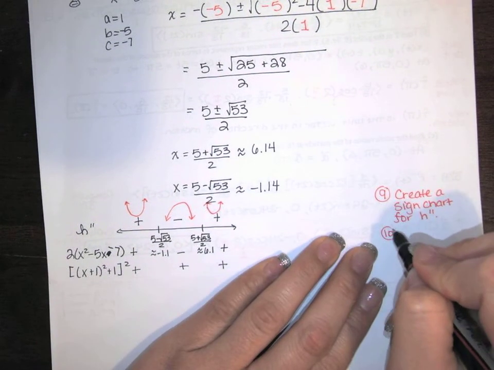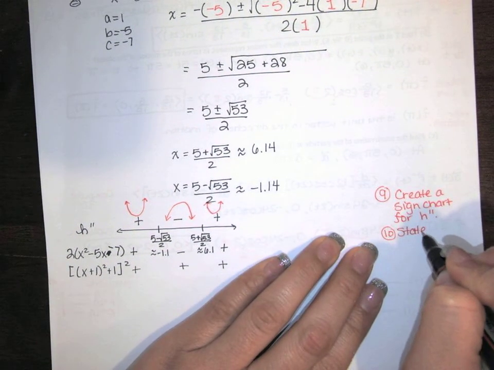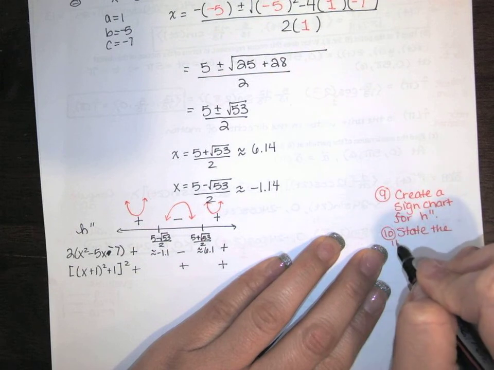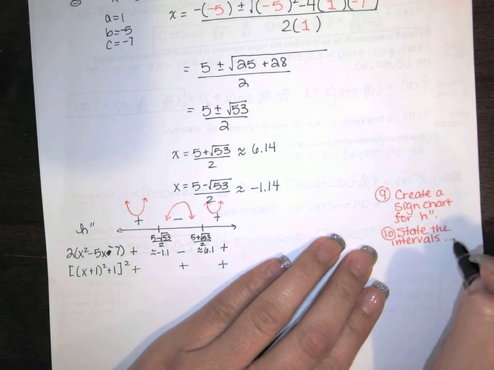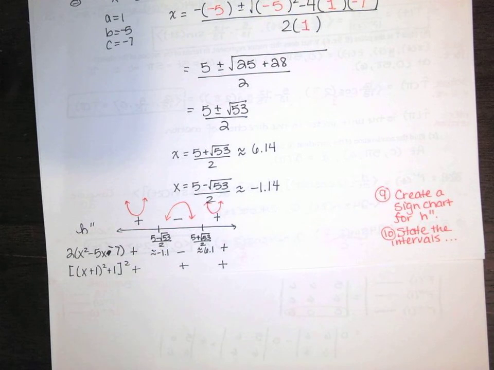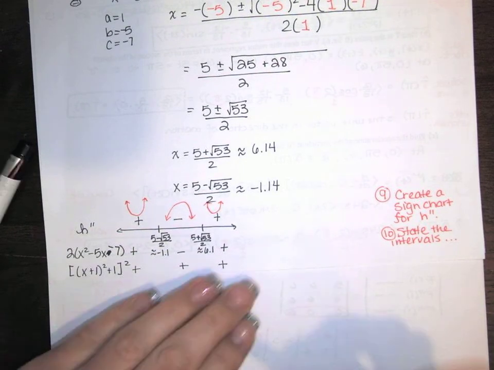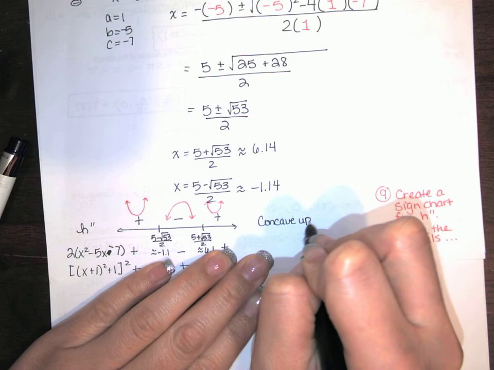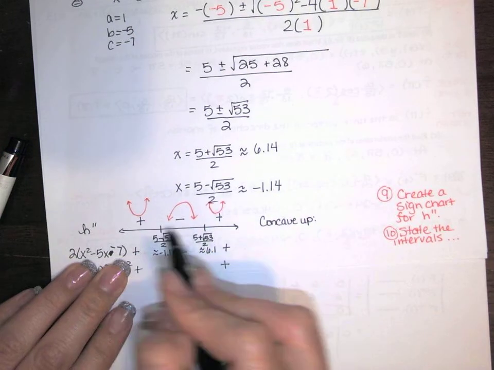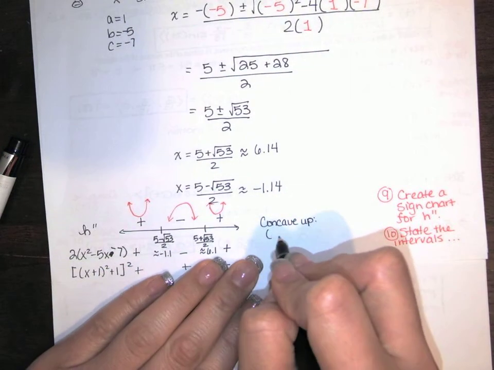So now we can state the intervals where the graph is concave up or concave down. I'm not going to write it out over there. The graph is concave upward on this interval and this interval.